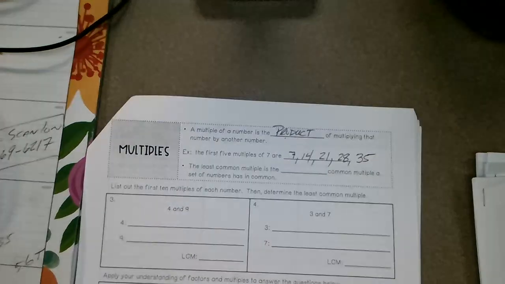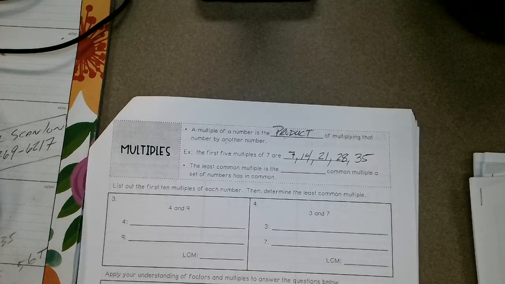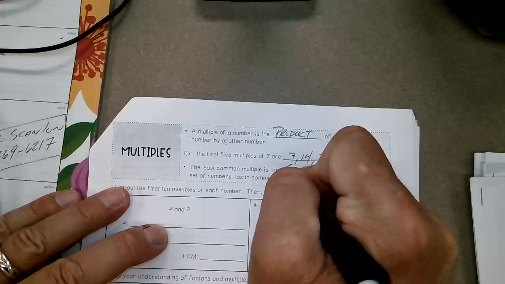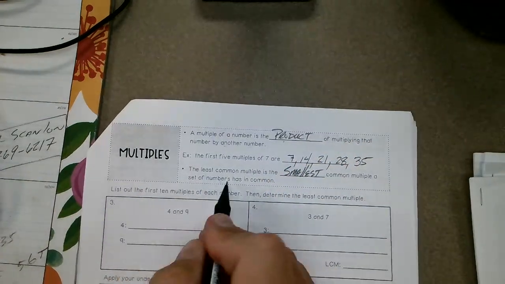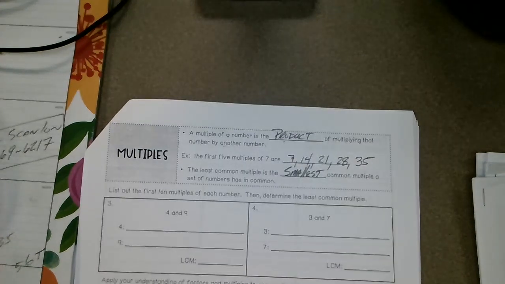The power of math facts. That's why I keep hammering on you with those. The least common multiple is the smallest common multiple a set of numbers has in common. Okay? So really the math facts are really going to help you here.